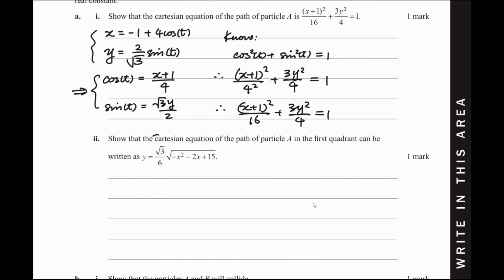Next thing is show the Cartesian equation of the path of particle A in the first quadrant. So if it's the first quadrant, you have to recognize, okay, it's only this bit. So you are expecting x greater than 0 and y greater than 0. Now, look at this equation.